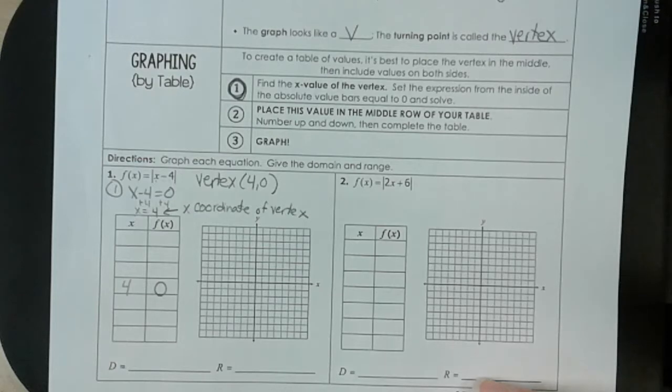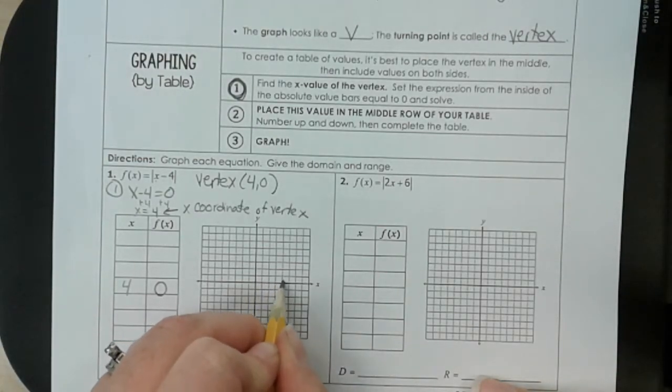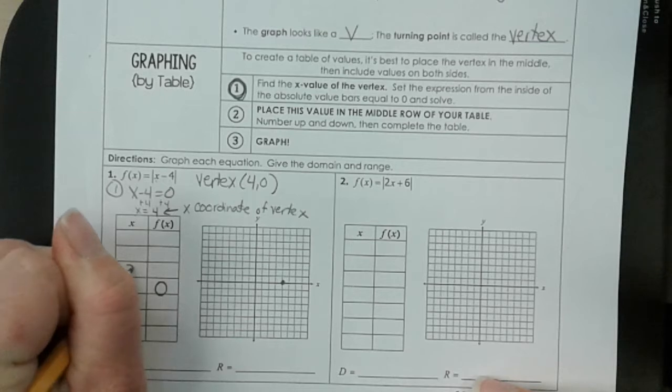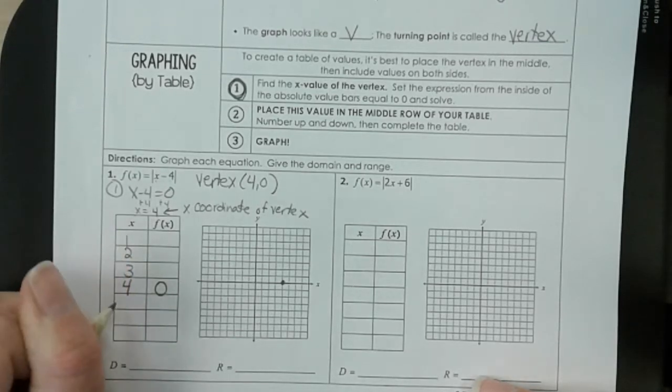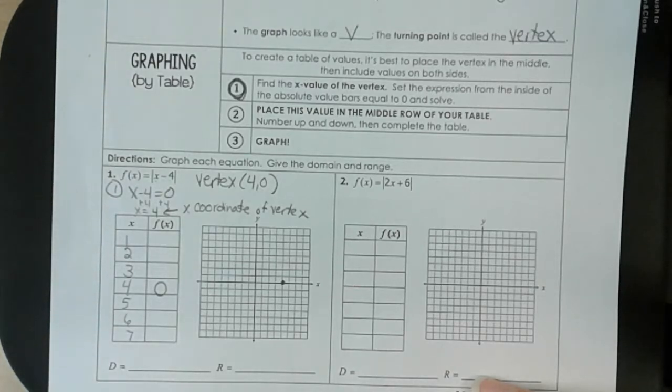4, 0. So then I can graph that here. 1, 2, 3, 4, 0. That's my vertex. That's my turning point, right? So then what you do is you pick numbers that are smaller than 4 and bigger than 4, and you figure out what our function is at those values as well.